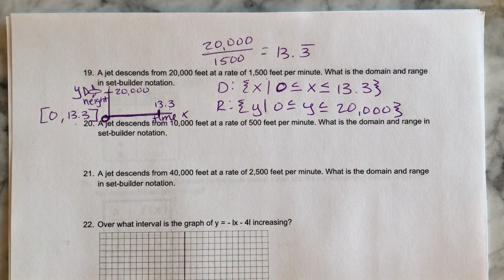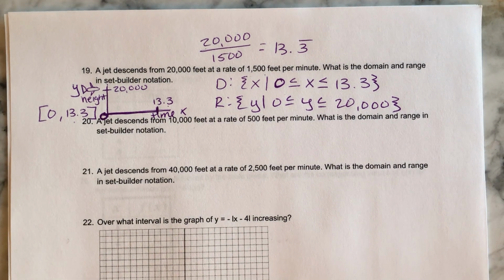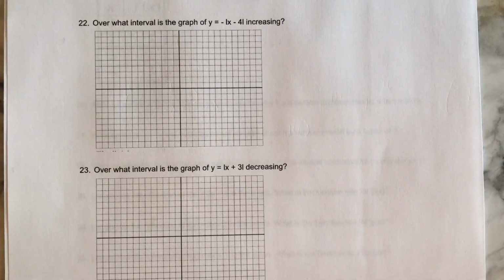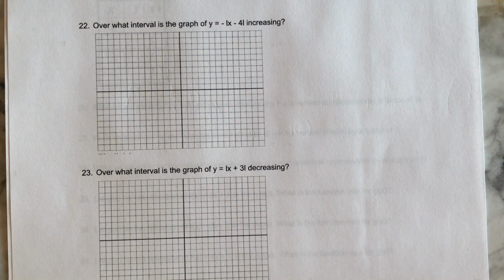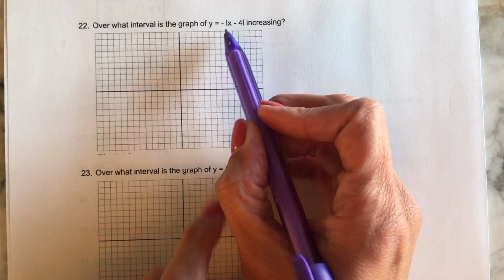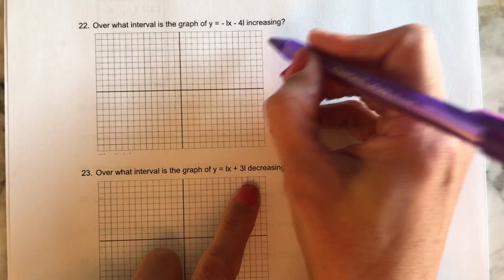And that was how you would find the domain and range there. All right, 22. Over what interval is the graph y equals negative absolute value of x minus 4 increasing? Well, first I have to graph this. So I know that this is going to be an absolute value.